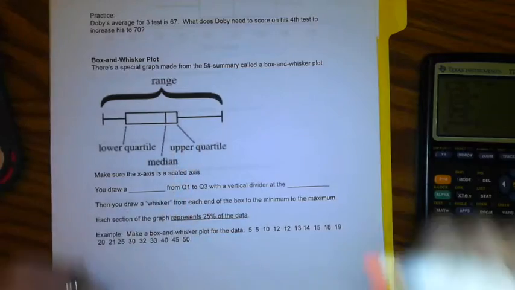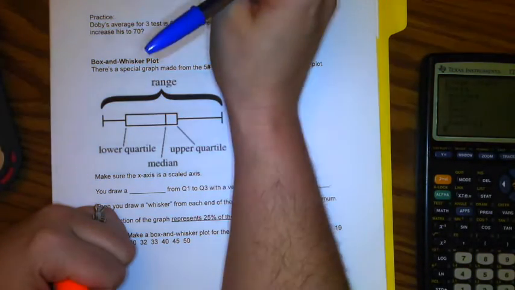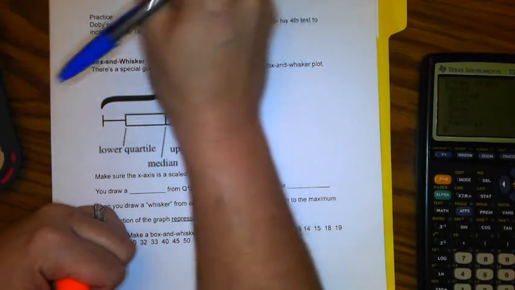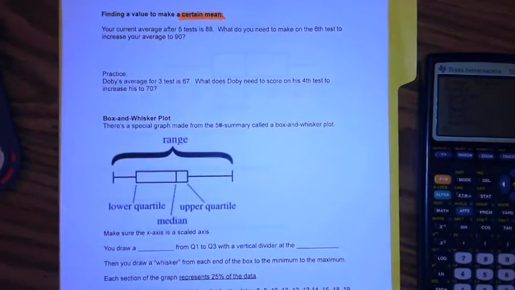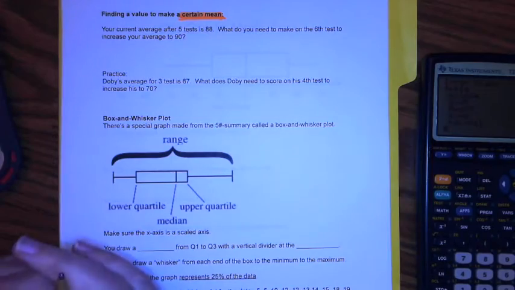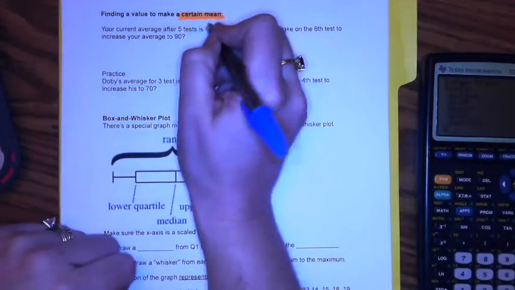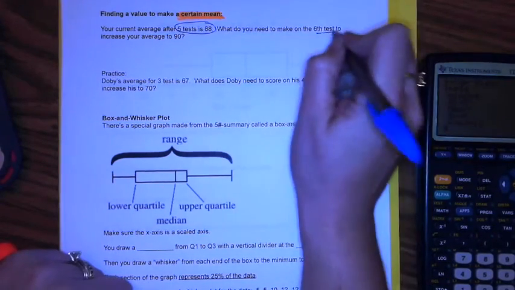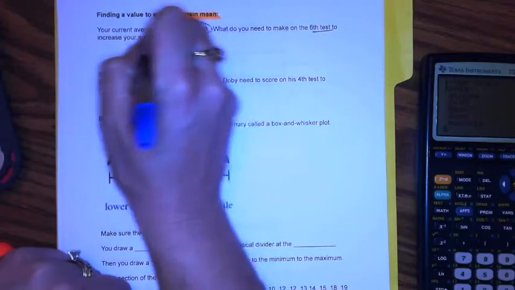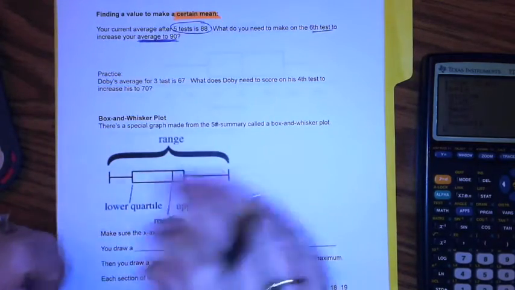This is finding a value to create a certain mean. You want your mean to be a certain value. What can I do to make that happen? Your current average after 5 tests is 88. What do you need to make on the 6th test to get an average of 90? So we want our average to be 90.